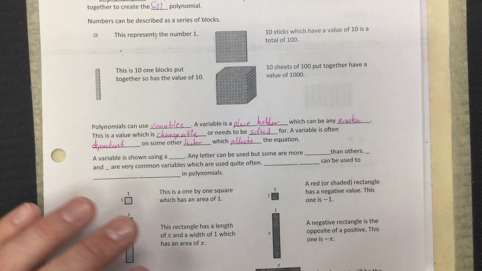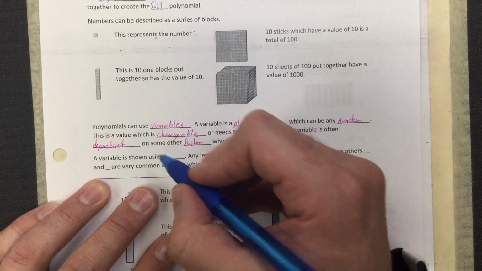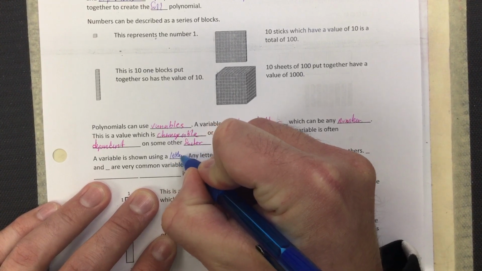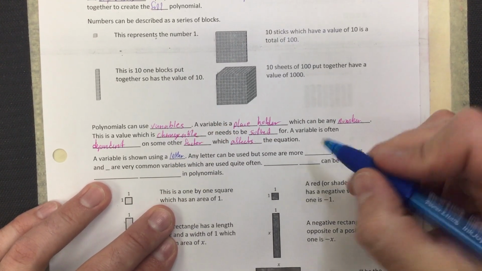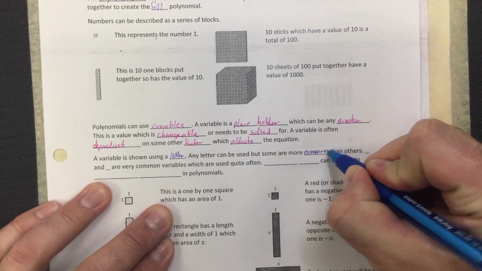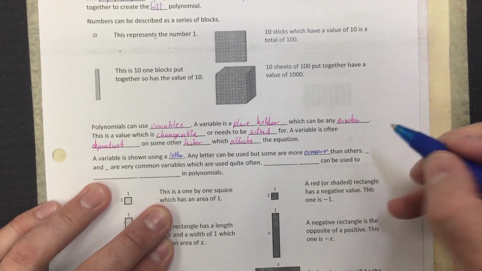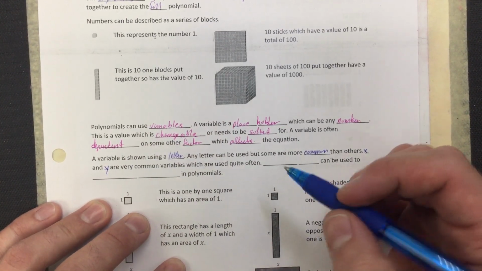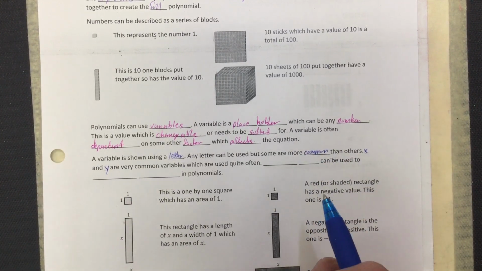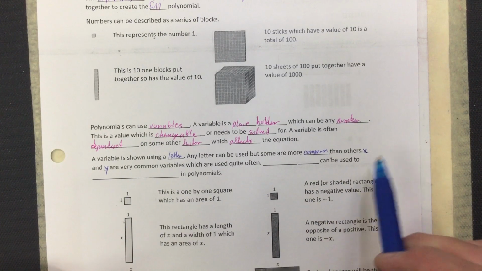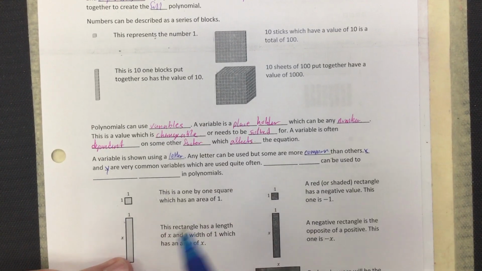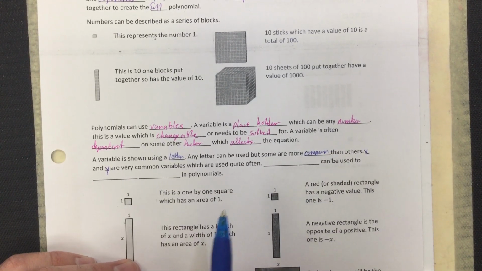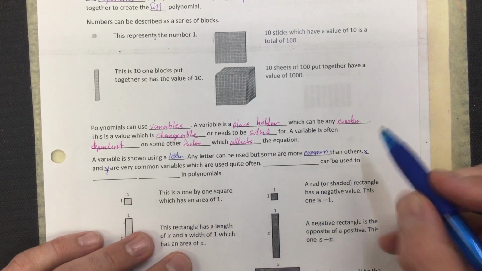Now, how do we describe variables? Well, a variable is shown using a letter. Okay, any letter can be used, but some are definitely more common than others. Our very common ones that we often see are X and Y. These are very common variables which are used quite often, but really any letter can be used, and we're going to be going through using different letters, but I will be using X most commonly, and Y would probably be next, and then every other letter kind of gets mixed around in there. Some I don't use as much because they look too much like numbers, but I'll use X and Y very commonly.